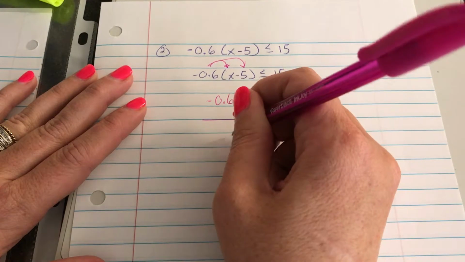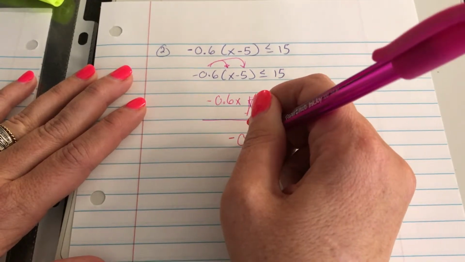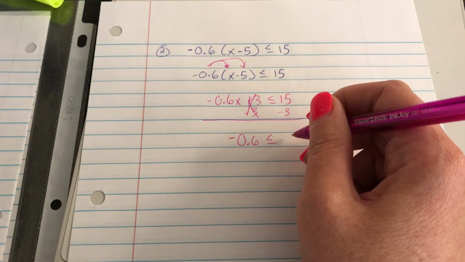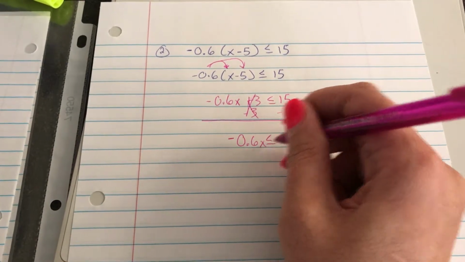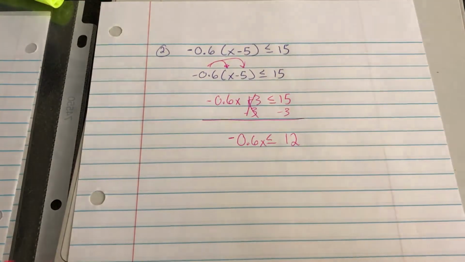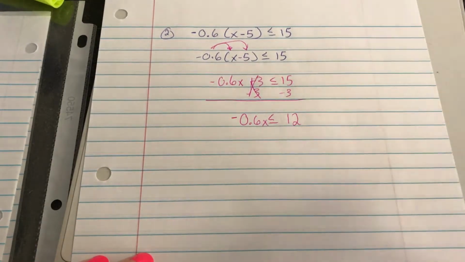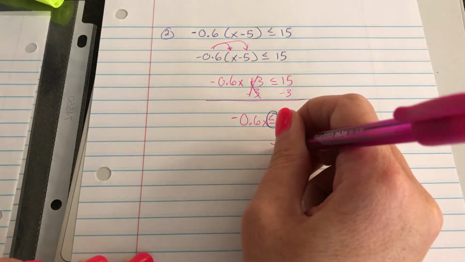This cancels out. We have negative 0.6x is less than or equal to what? 12. Okay, now what do we do? Divide by negative 0.6. Divide by what? Negative, and you said the key word, right? You're dividing by a negative. That means we flip our sign.